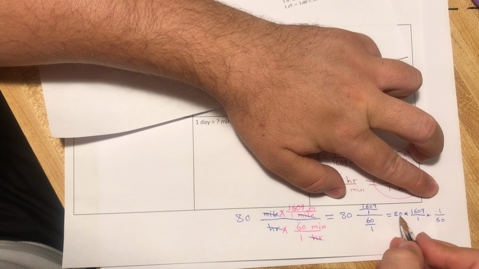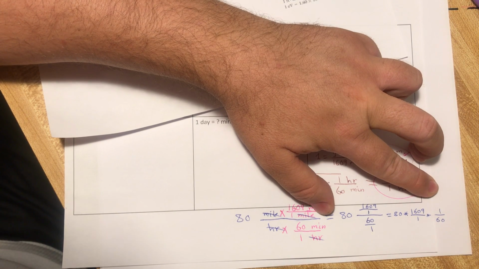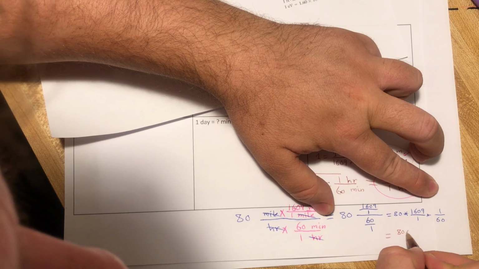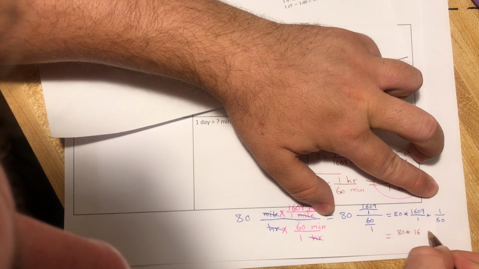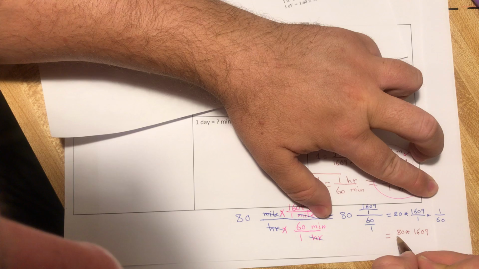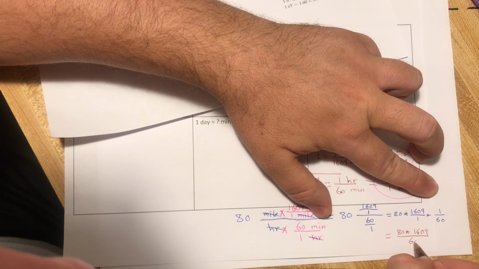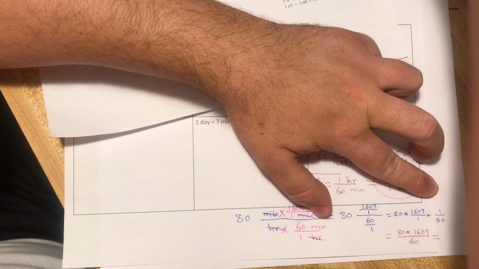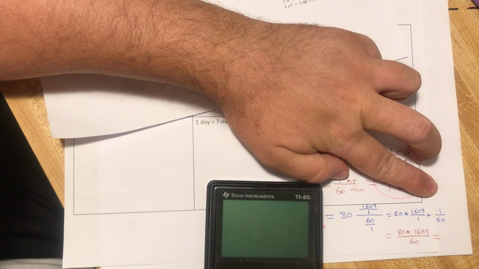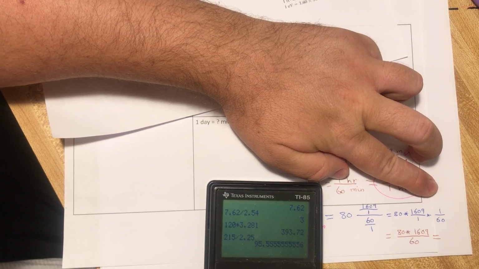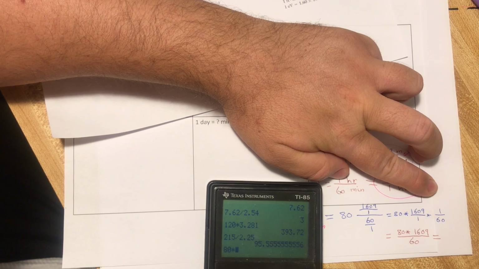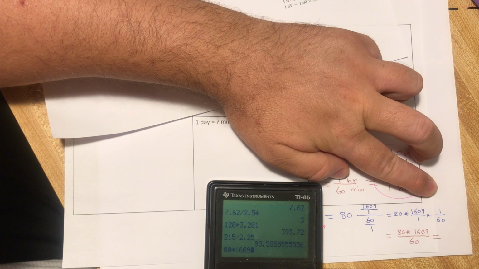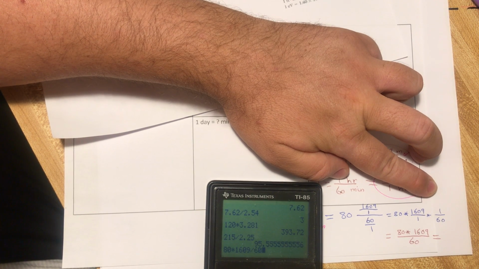Okay, this is equal to 80 multiplied by 1609 over 60, which is equal to, where's the calculator? This is it. You can see the calculator. 80 multiplied by 1609 over 60.